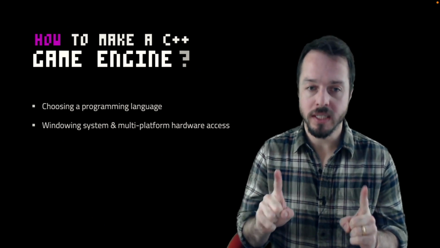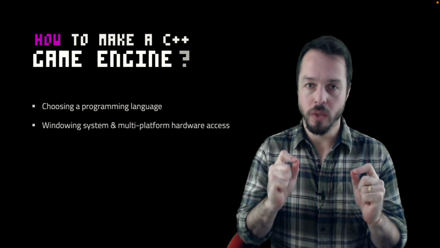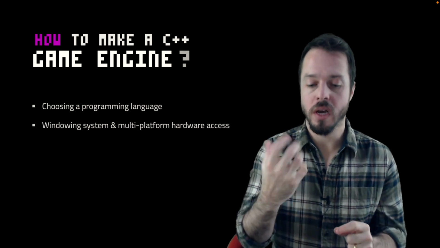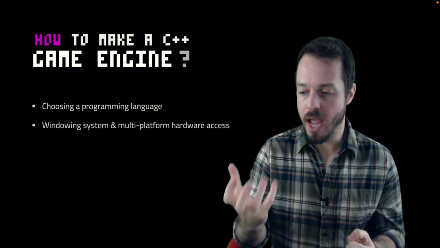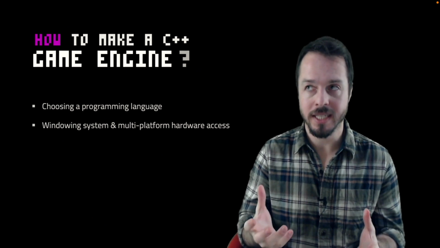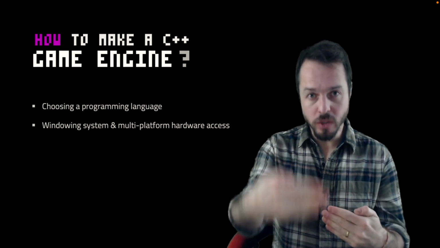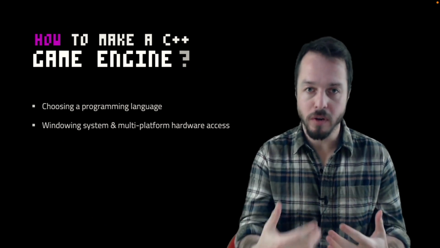When I say windowing system and multi-platform hardware access, if you are talking to the hardware of the machine, if you're running on a Windows machine on an Intel processor, or if you're working with an Apple M1 processor, or if you're working with Linux, the way that we gain access to the hardware, there is this shield protecting the programmer and the hardware, right? It's protecting the hardware from the programmer.